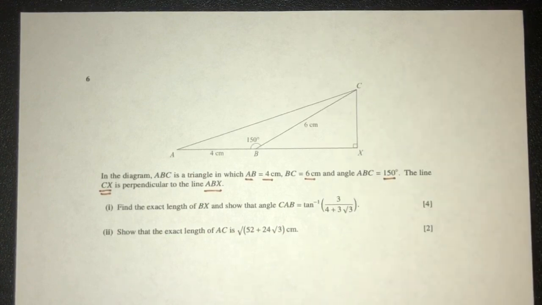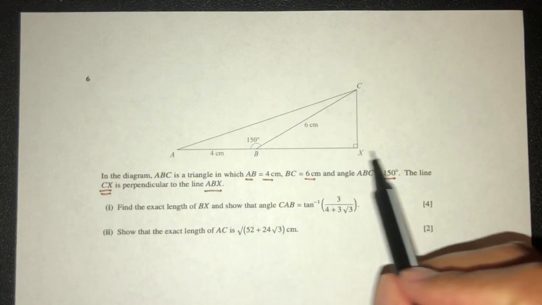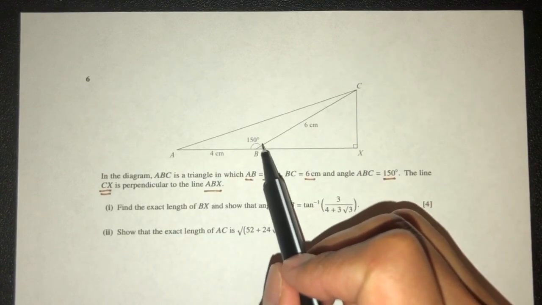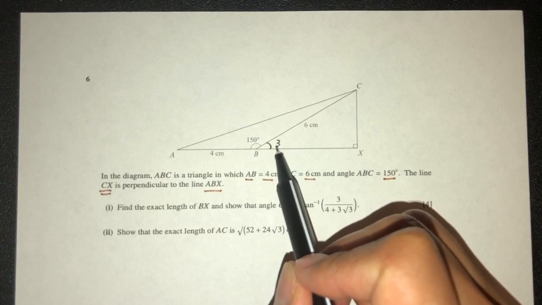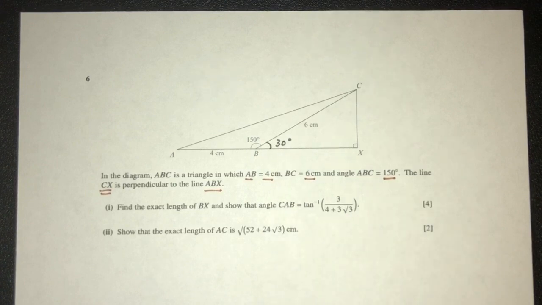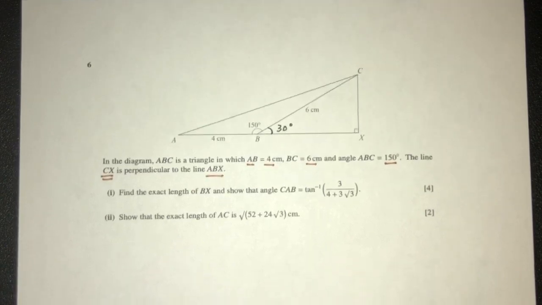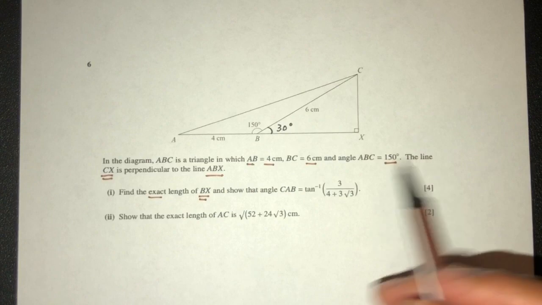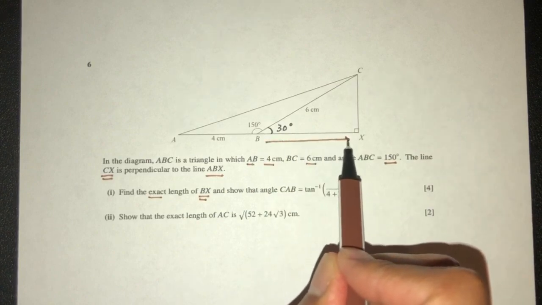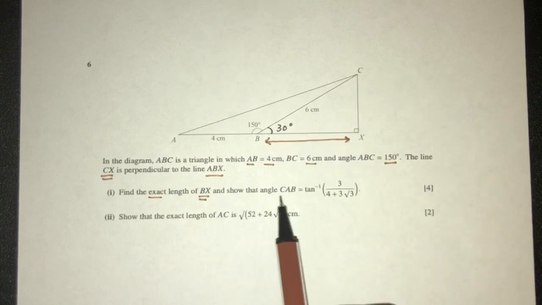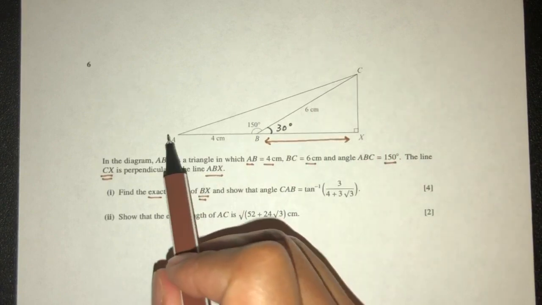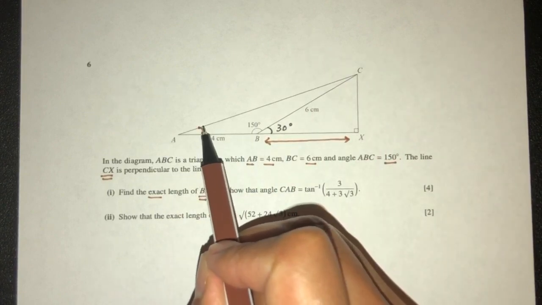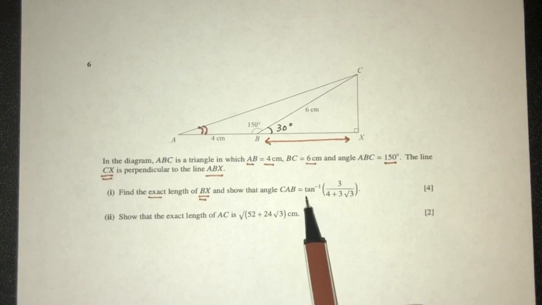Now one thing we can derive right away is that if this is a straight line, right, this is 150, this will have to be what? 30, right? Okay, so that's the first thing we can derive. Now part 1, we have to find the exact length of BX. BX is this one. And we have to show the angle CAB, or this angle, is given by this. Okay, so one by one, let's first find the length of BX.